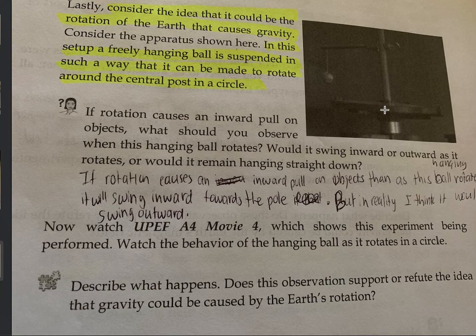Does that make sense? Generally the ball swings outward, but if we're trying to make the pole itself the gravity, then it would swing inward. And those are my answers, slash opinions, for the prediction questions for Unit PEF Activity 4.